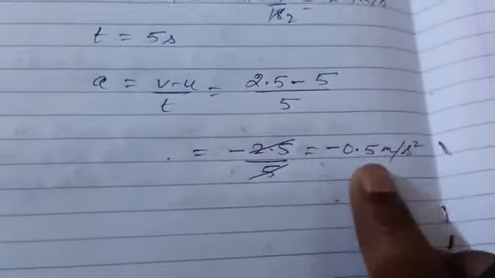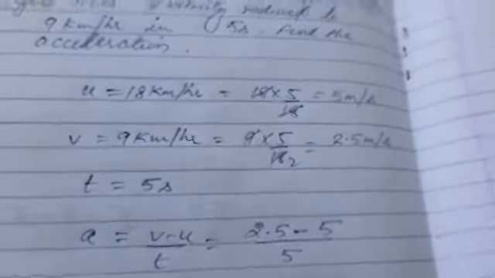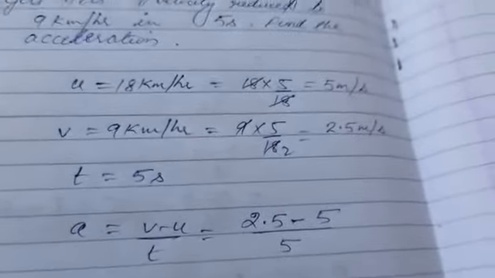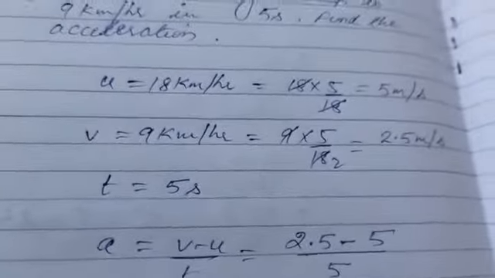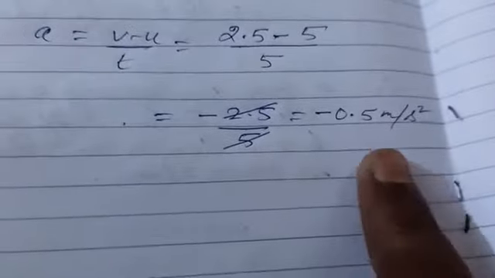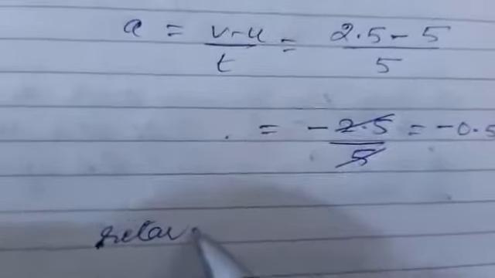So what is the acceleration? The acceleration is minus 0.5 meter per second square. And if you remember, I told you about negative acceleration. What is negative acceleration called? It is called retardation. So here you can see the speed of the body was decreasing. Initially it was 18 km per hour, then it became 9 km per hour. That means speed was reduced, and whenever the speed decreases, the body undergoes negative acceleration. So here we get the negative acceleration. And we can also write it as, that retardation will be how much?